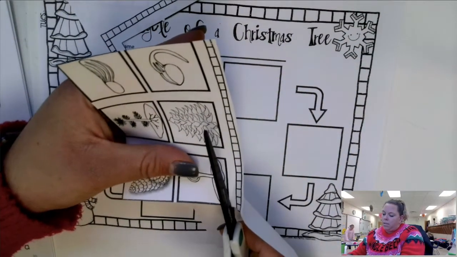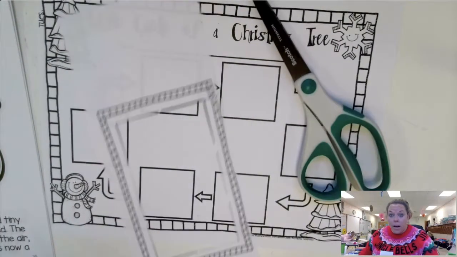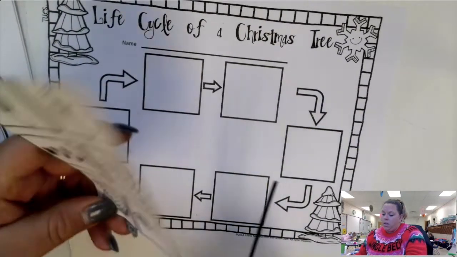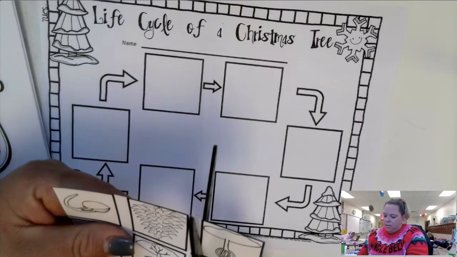I'm going to cut all 6 of my squares that I've already colored. If you didn't color them, you're doing that first. And then cut each of these out right on the black lines.